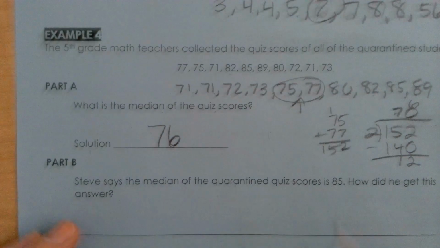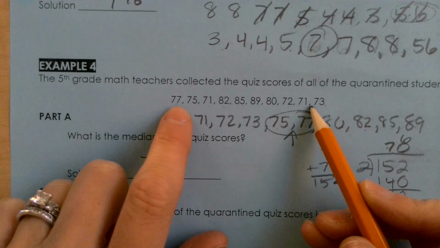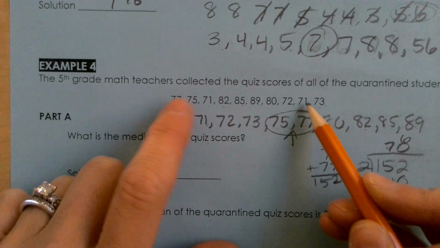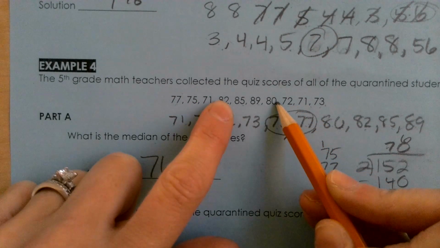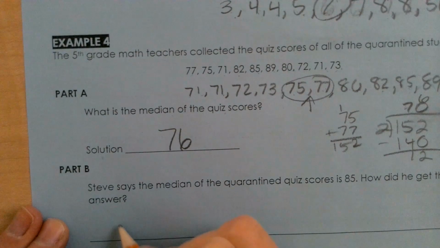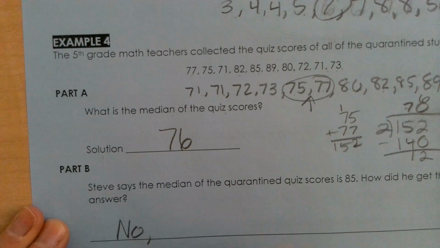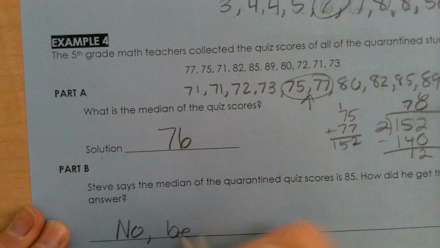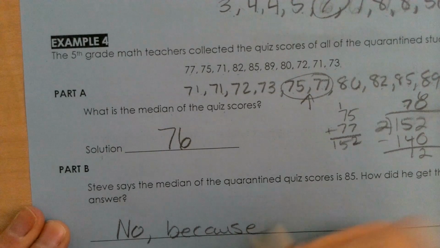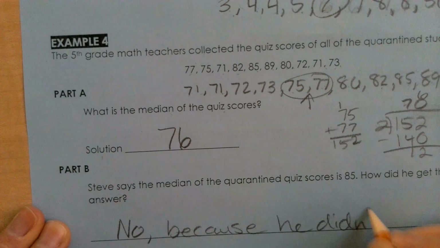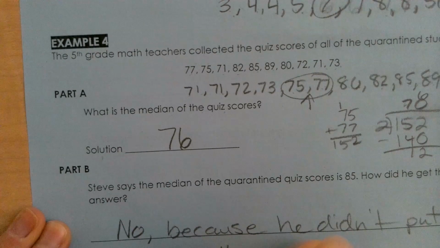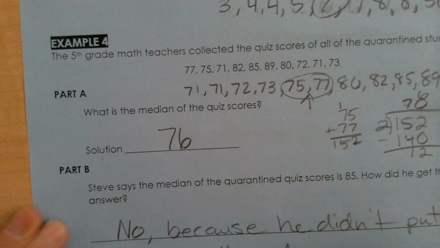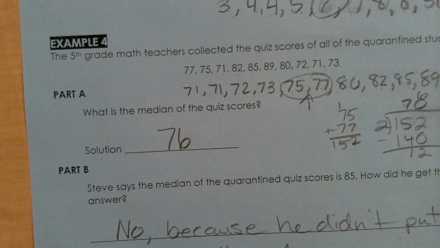So number order, did he put it in number order? I don't know. Would 85 be in the middle? It would be 85 in the middle. So he did not put it in number order. No, it's not correct because he didn't put it in number order. All right, so that's median, finding the middle.